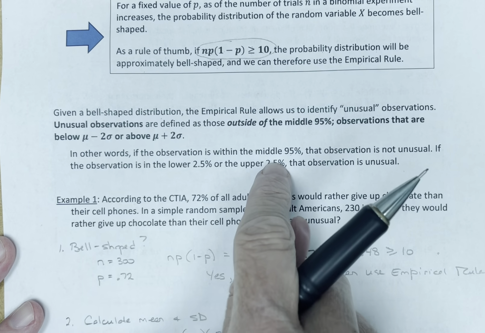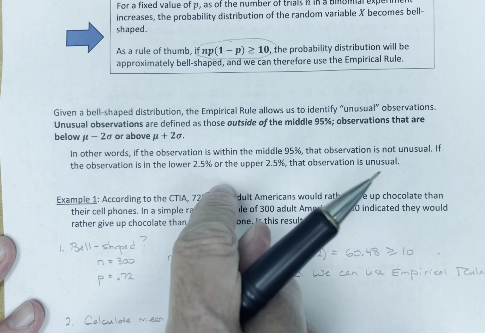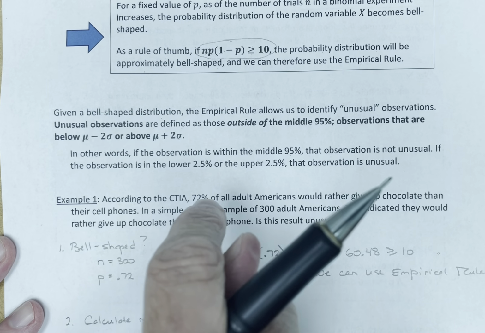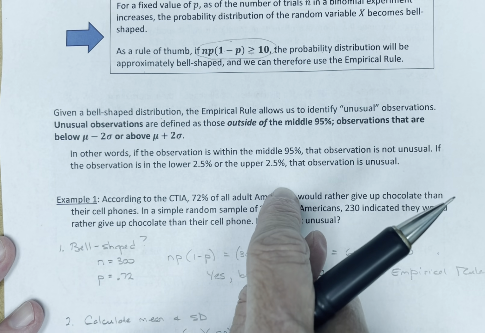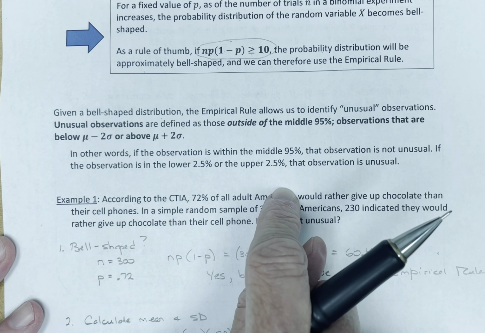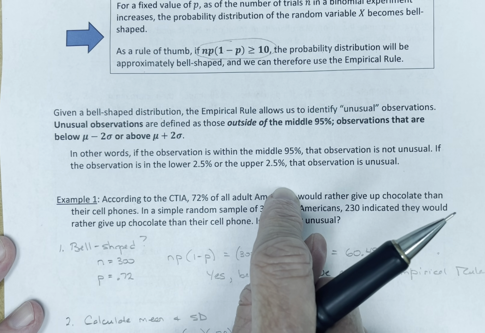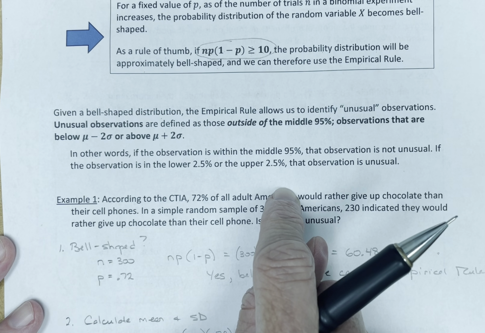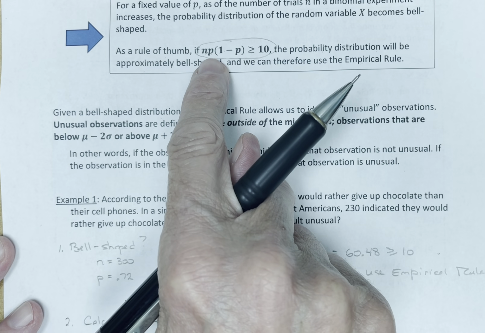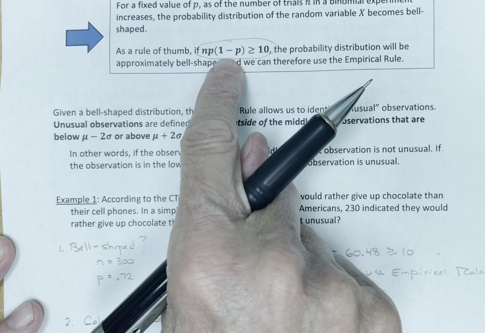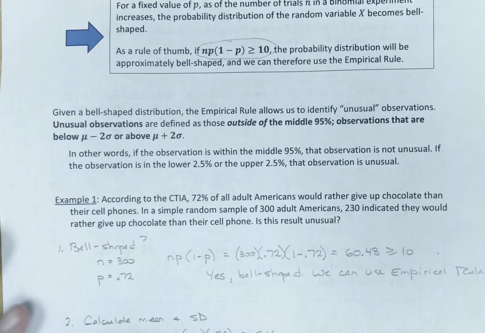And when things are bell-shaped, we know the empirical rule. We can talk about that data and speak to different possibilities with that data. The criteria in a binomial for knowing whether or not it's bell-shaped is right here: n times p times 1 minus p must be greater than or equal to 10.